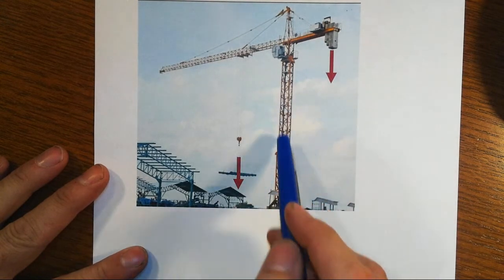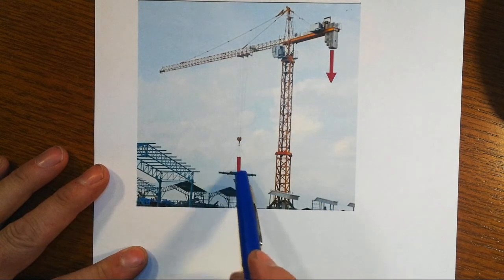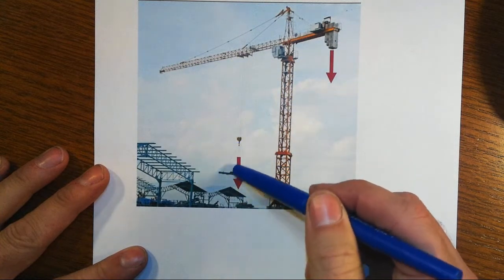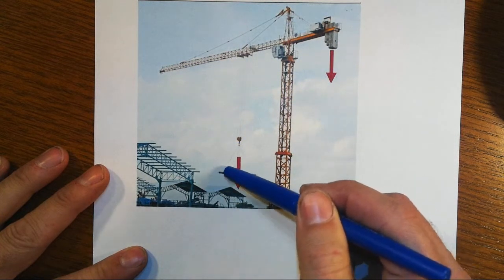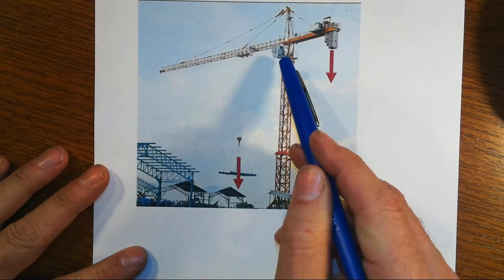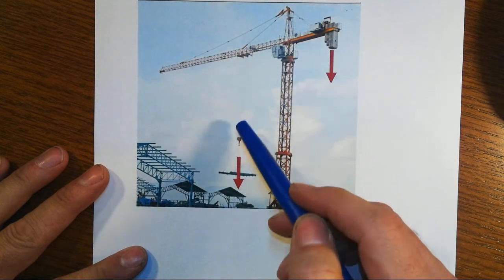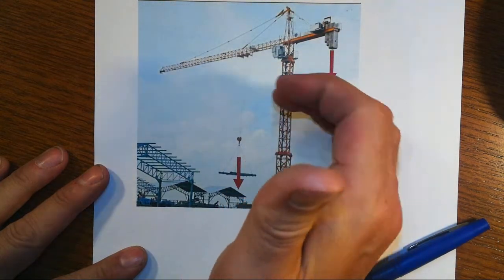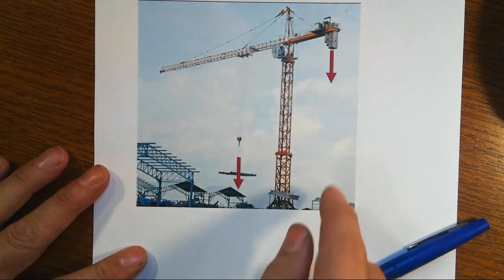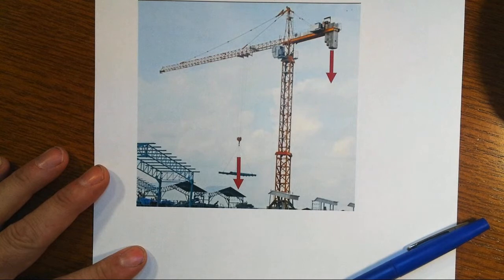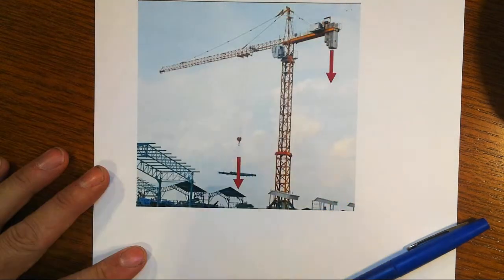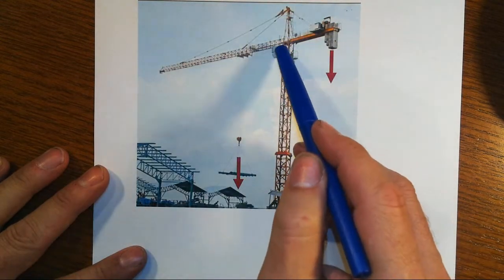Here's a situation with a tower crane lifting things at a construction site. As it's trying to lift these structural members, the weight of those structural members imparts a force that wants to rotate this tower in a direction that would be counterclockwise. Whereas with this ballast weight here, which is used to counter the effects of what you're lifting, you'd have a rotational effect in the other direction about this pivot point.